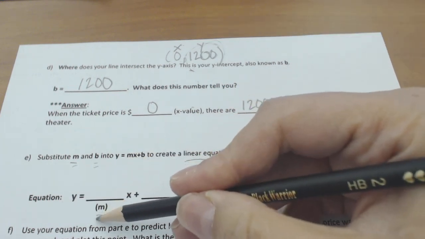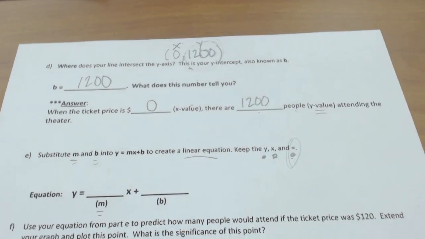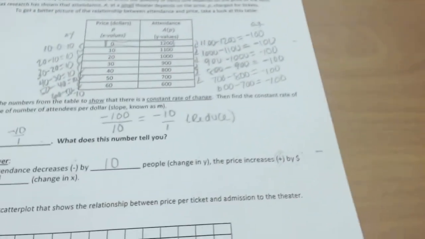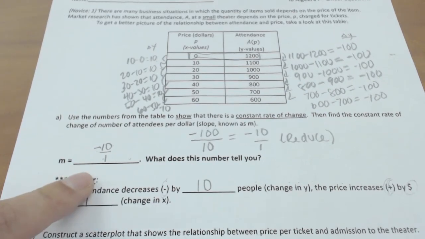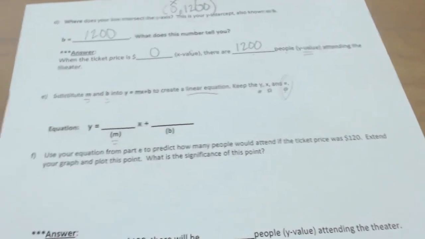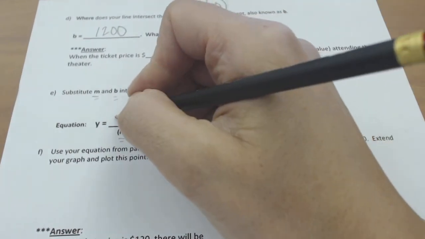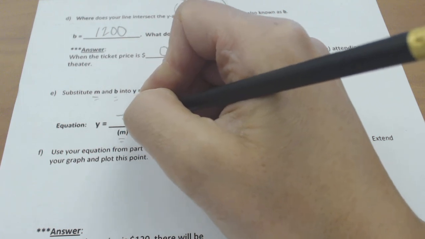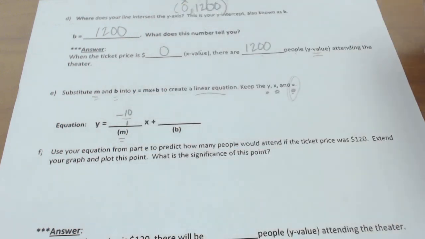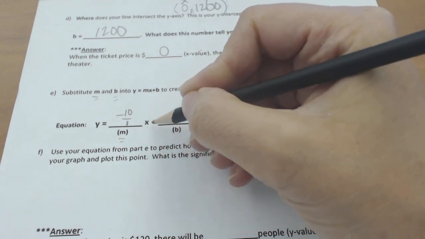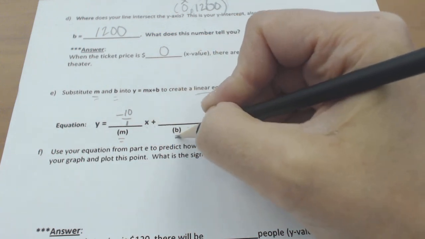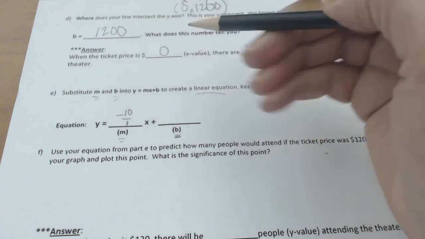Our equation says substitute our m in. So our m was our slope. Looking back at our paper, our m, we're going to go to our reduced slope, negative 10 over 1. And that's what we're going to put in. You could reduce that to negative 10. Negative 10 over 1, you could also write that as negative 10. I'm not going to write that for you in 1 second. x plus our b. Let's look for our b. Our b was 1,200.